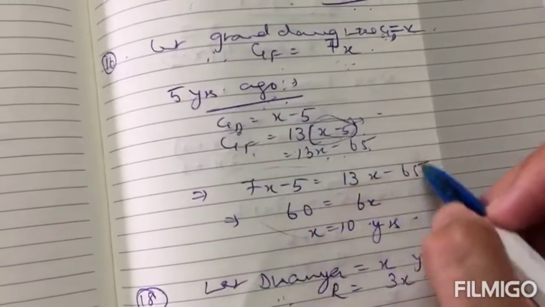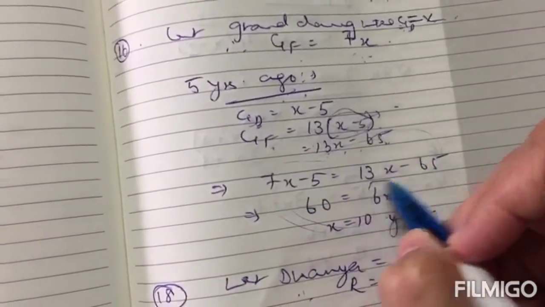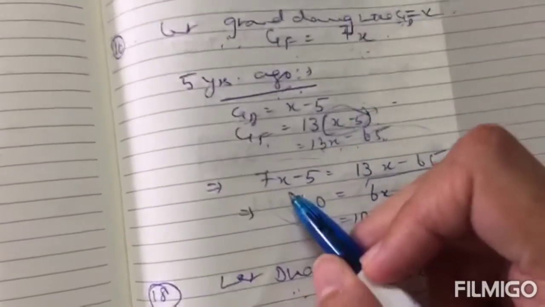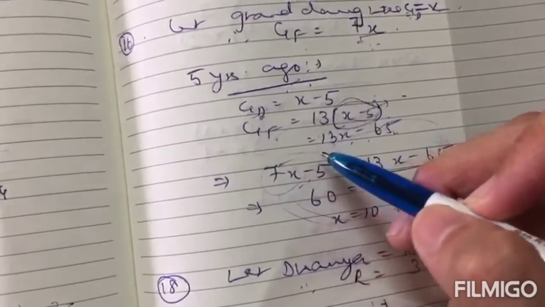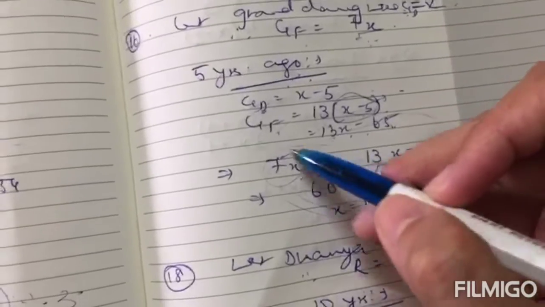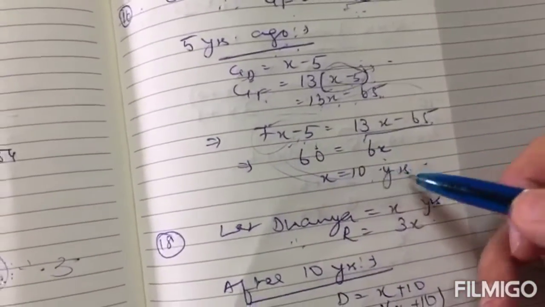So grandfather's age 5 years back can be written as 13x minus 65, right? Based on this, it can also be written as 7x minus 5. That is present age of the grandfather minus 5 years. That is his age 5 years back. So when you solve for x, you will get 10 years.